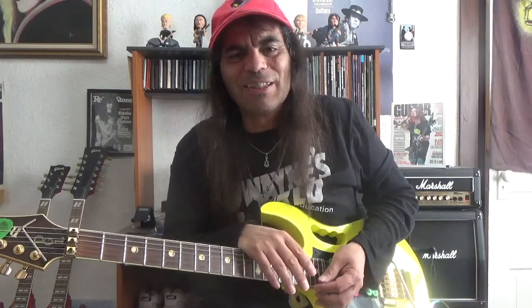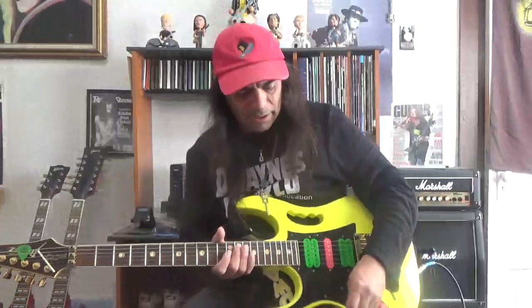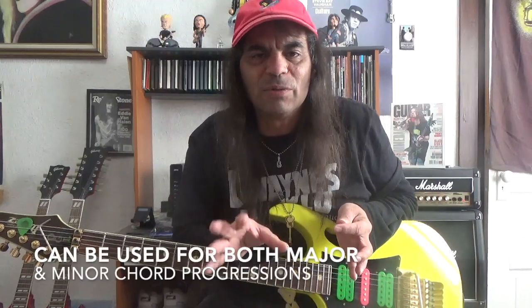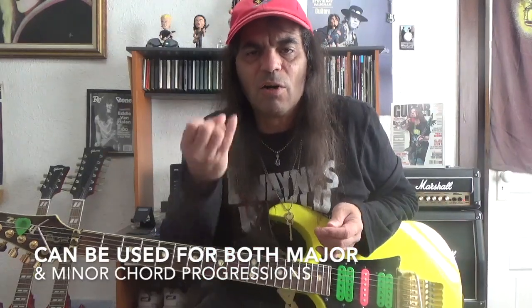That's what's great about them, is they sound good with all the chord progressions that you play over them. All right, so there's a quick lesson on why there's only 5 pentatonic patterns. They're both major and minor. They can be used for both major and minor, okay? And there are 2 things that you really want to master when it comes to playing lead guitar: where to play and what to play, okay? So if you know your patterns and you know where to play them, you're going to sound good every time, okay?